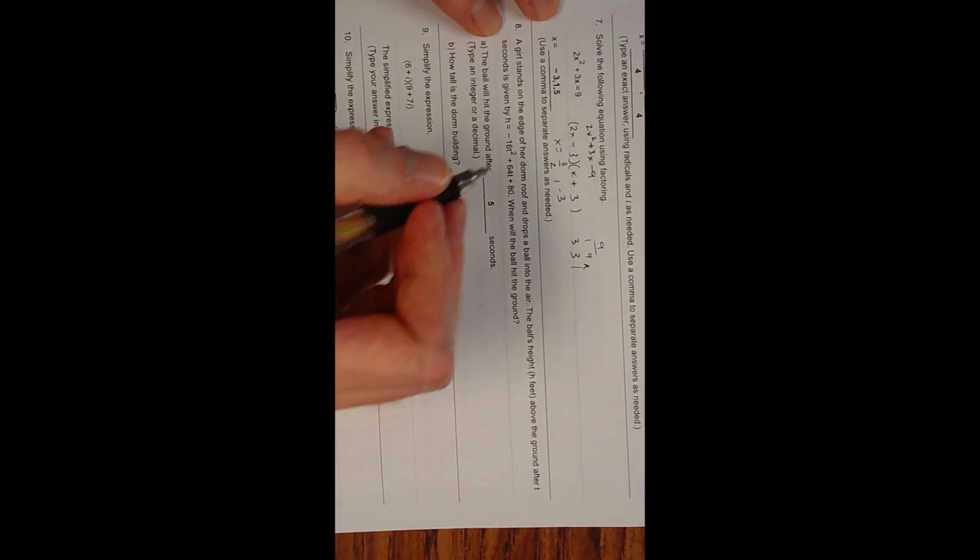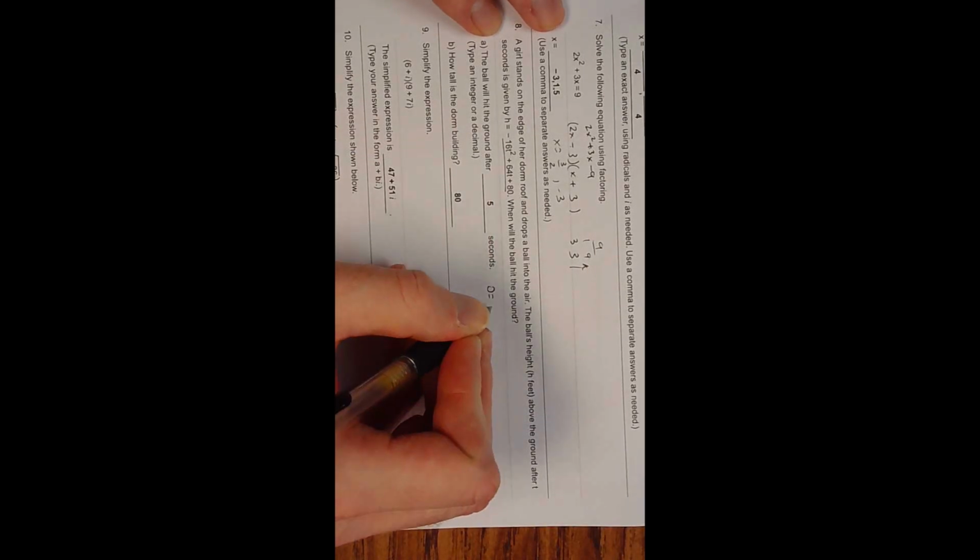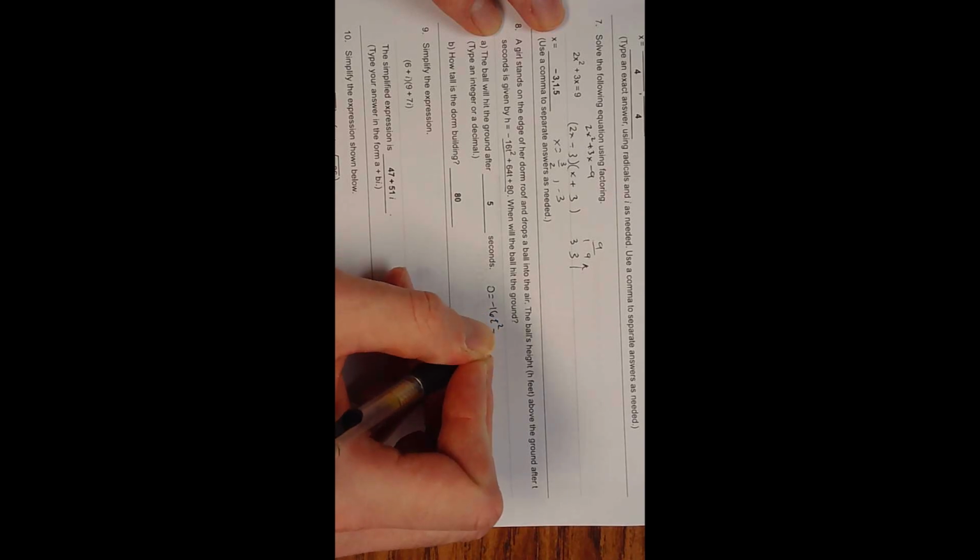Number 8, a girl stands on the edge of her dorm roof, drops a ball, follows this pattern. The ball will hit the ground after when? Well, it's equal to 0, negative 16t squared plus 64t plus 80. Do quadratic formula, probably the fastest way of doing it.